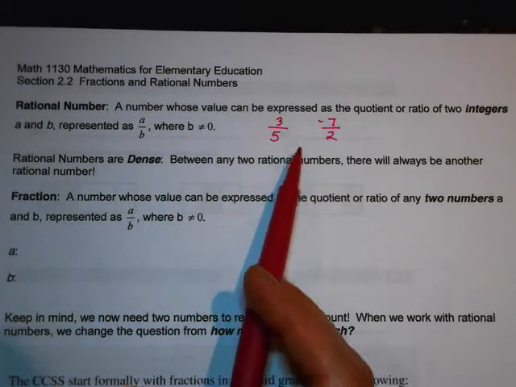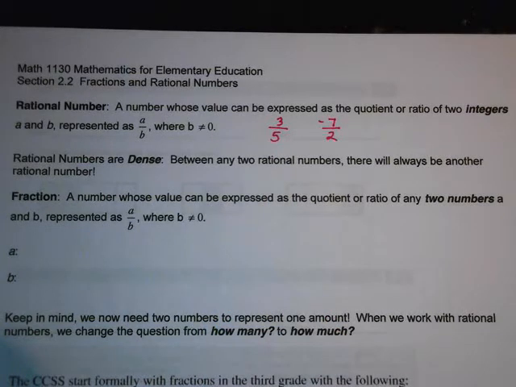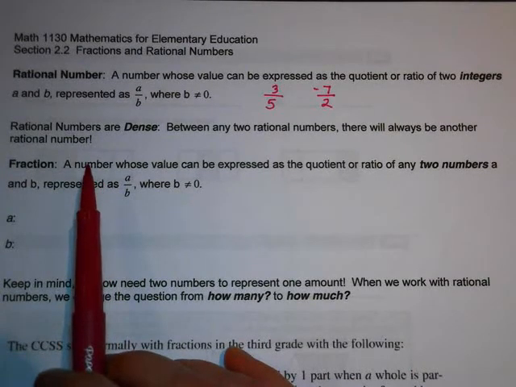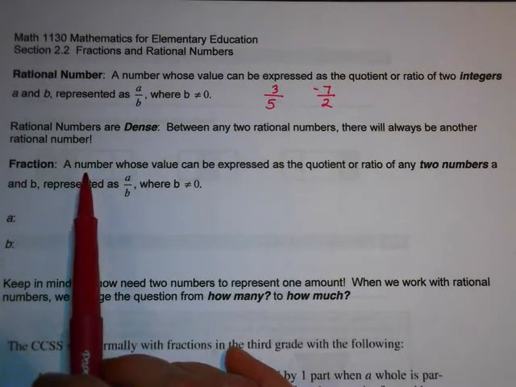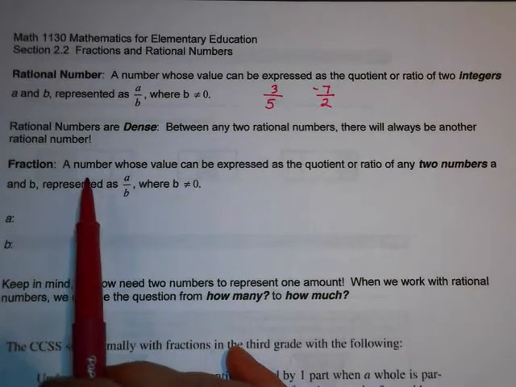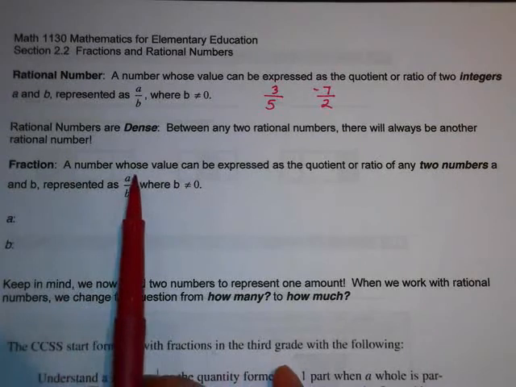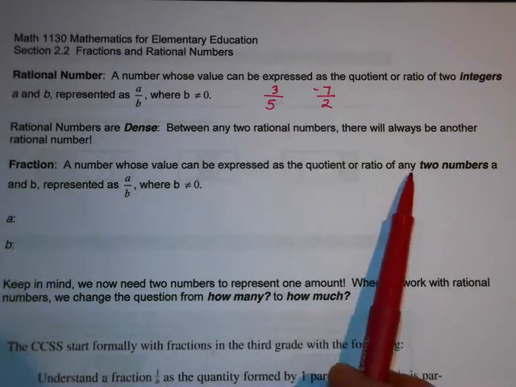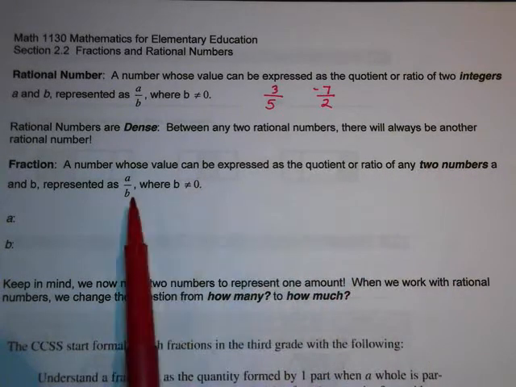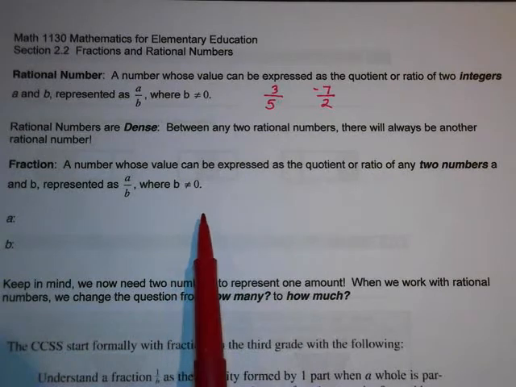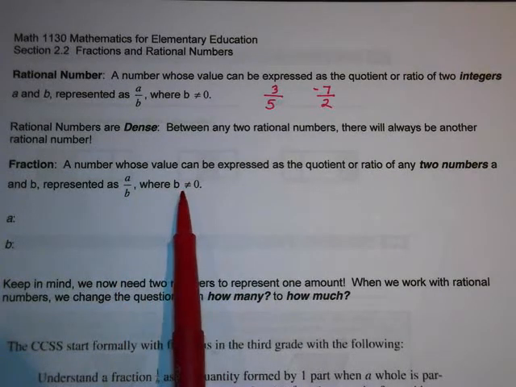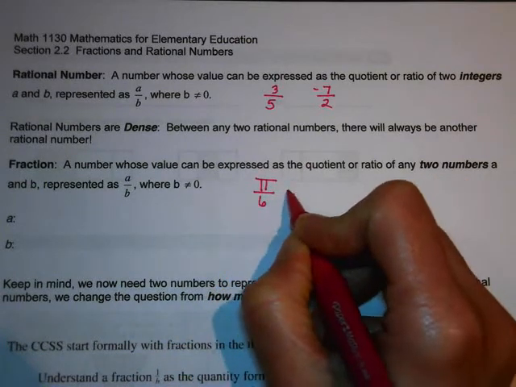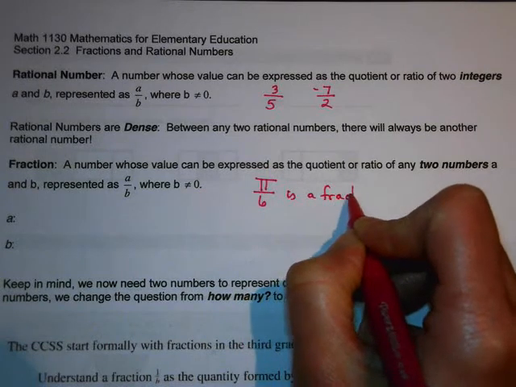But a fraction is interesting. So a fraction is a very specific, well, let's look at it. A fraction is a number whose value can be expressed as a quotient or ratio of any two numbers, A and B, anything. They can be anything that they want, represented as A over B, where B can't be 0. So, for example, pi over 6 is a fraction, but not a rational number.